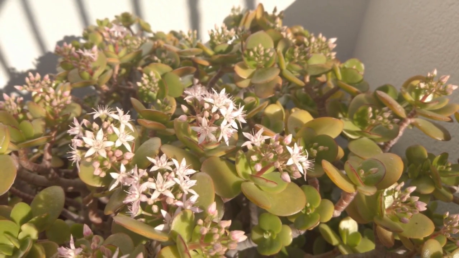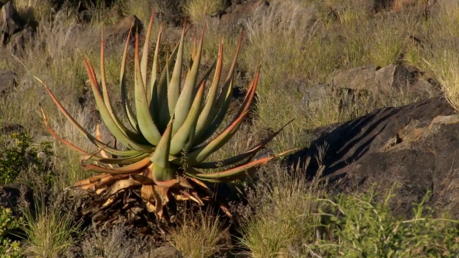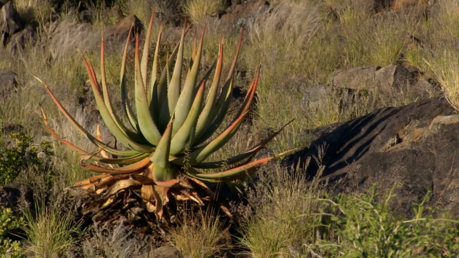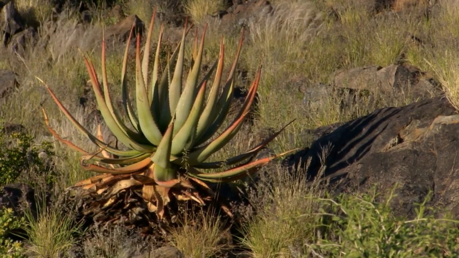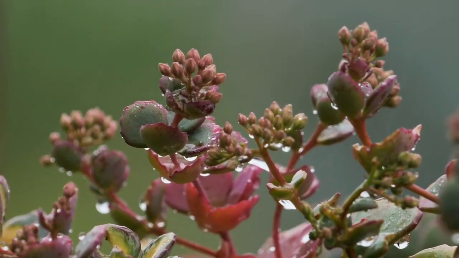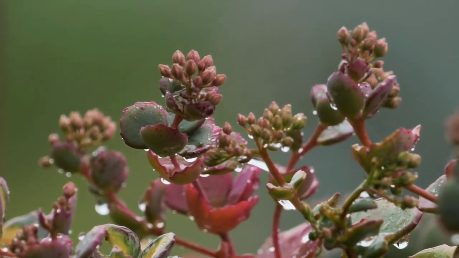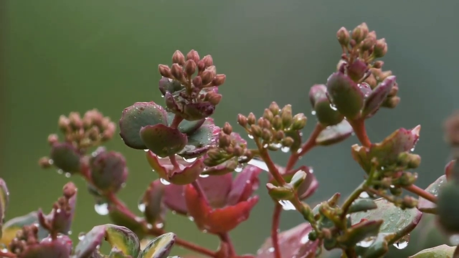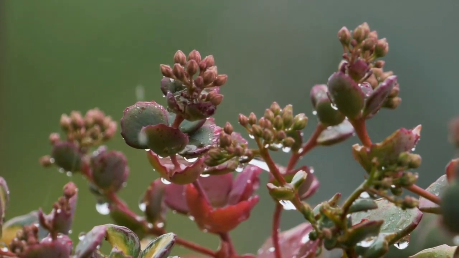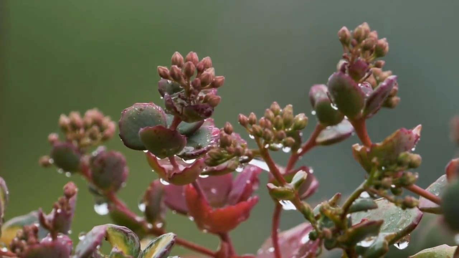Some also display a phenomenon known as leaf windowing, where translucent tissue allows light penetration while minimizing surface exposure. Another important aspect is their root systems. Many succulents develop shallow but spreading roots that rapidly absorb water from brief rainfall events. Others form contractile roots that pull the plant deeper into the soil, reducing exposure to heat and herbivory.